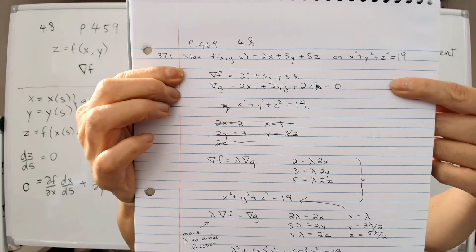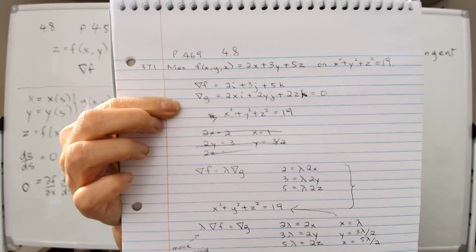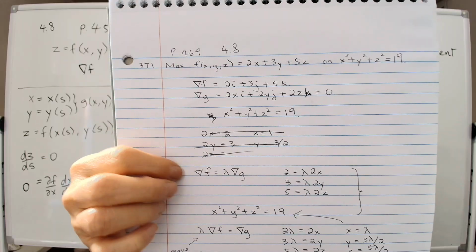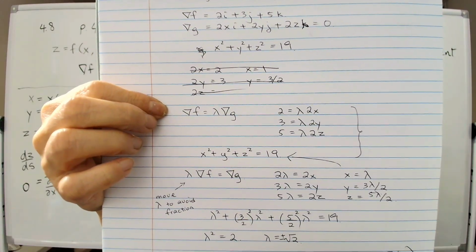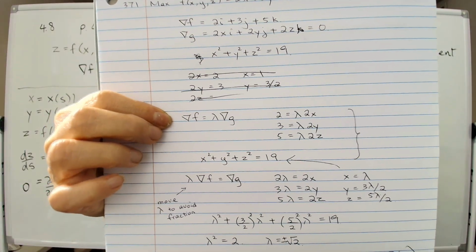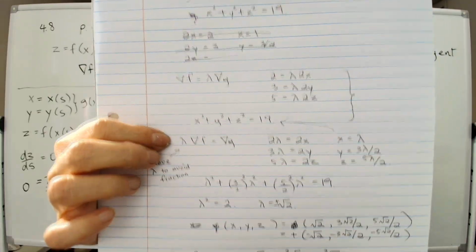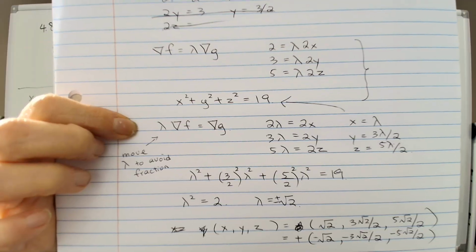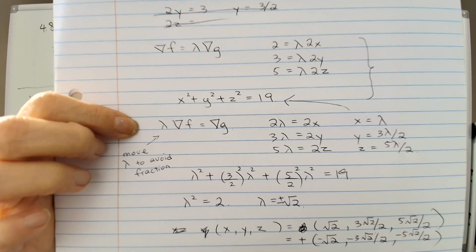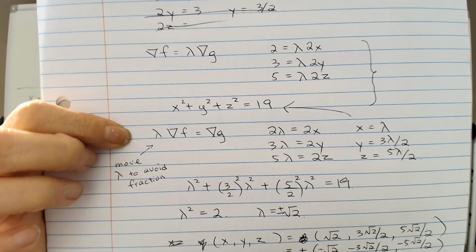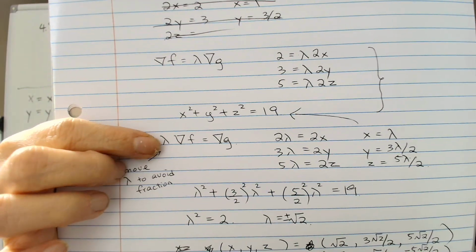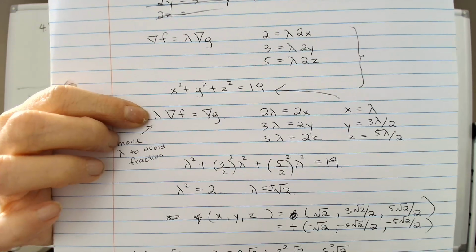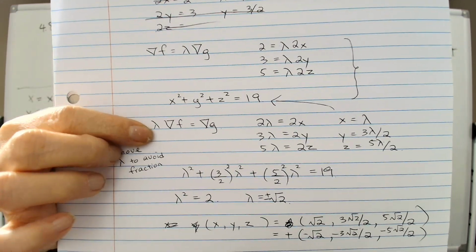The rule says you need to take del f and del g, and then you line everything up with lambda. That is del f equal to lambda del g. Now, after I did that, I decided that's not working out nicely, so I moved lambda to the other side. Doesn't matter where you put it, okay? And then things came out better. At least lambda doesn't have to be in the denominator, which is annoying to me. So then you calculate that. You line stuff up and figure out x equal to 2 lambda, etc.